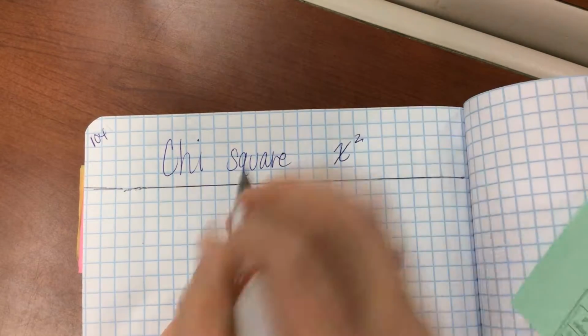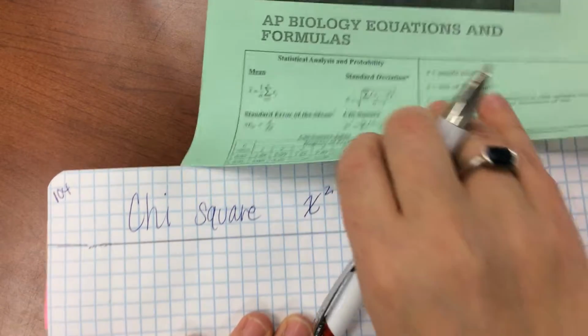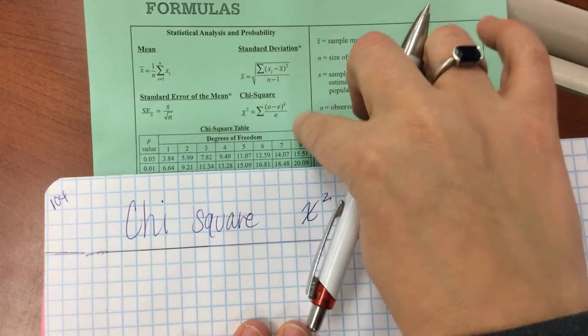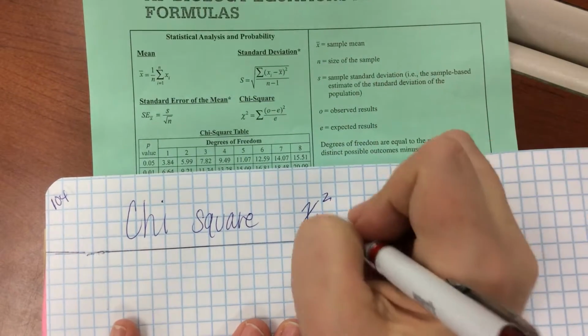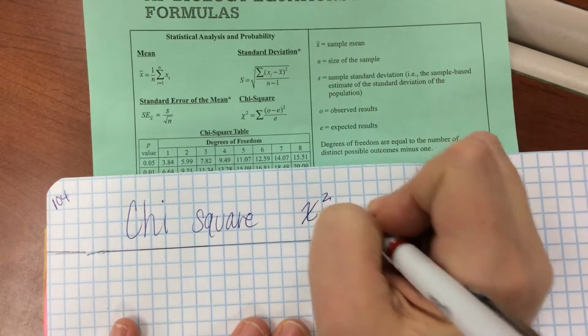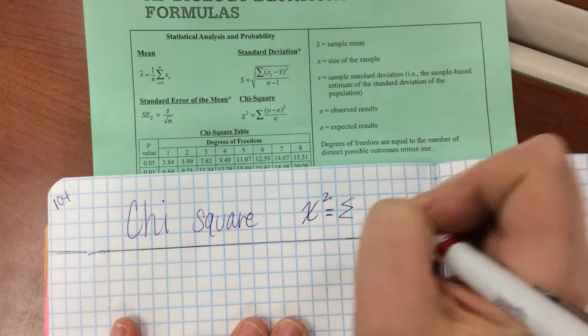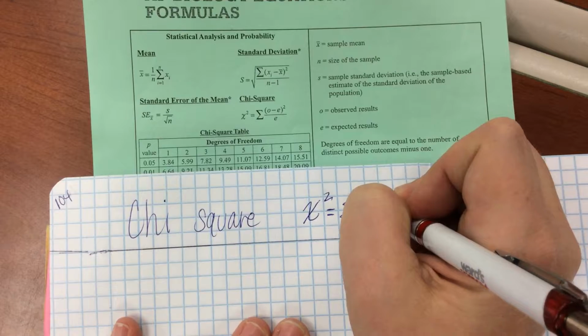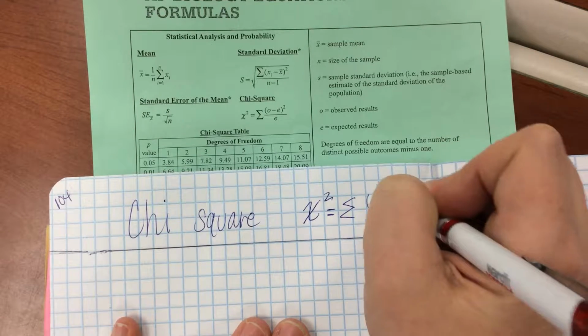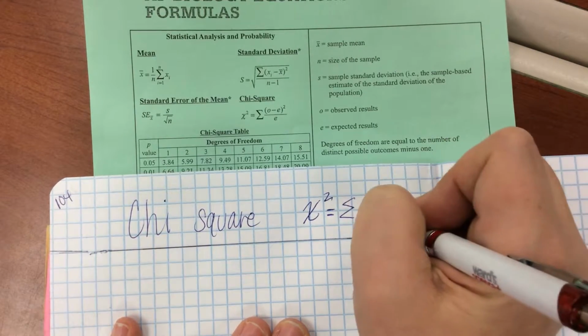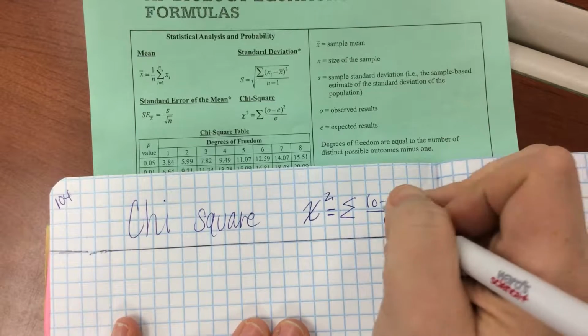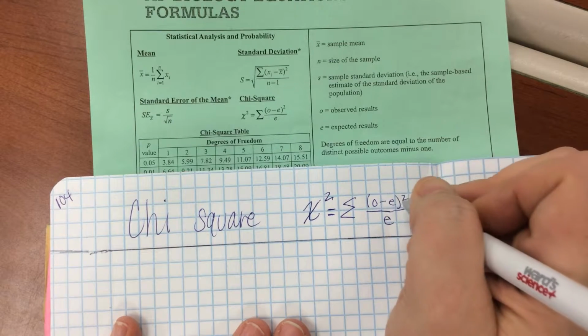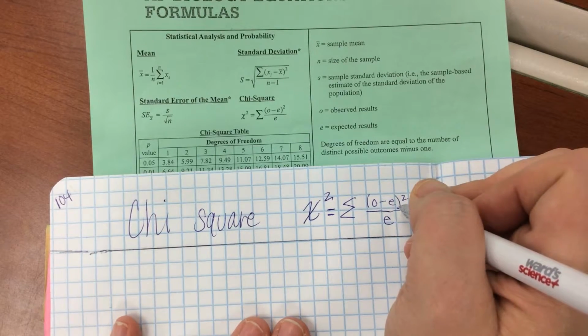The chi-square formula is found on the AP formula sheet, right here on the front. I am going to write that in my notebook. χ² equals sigma, or the sum of (O minus E) squared over E. In this case, O means observed and E means expected.